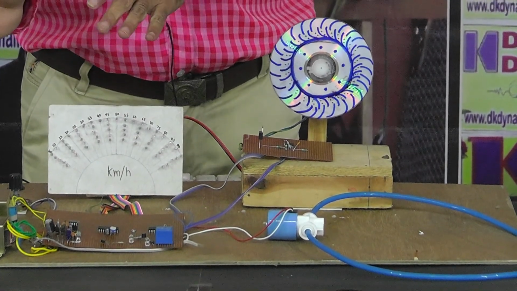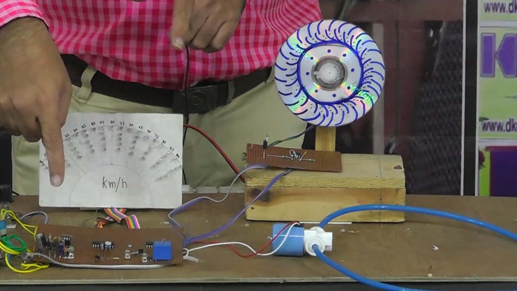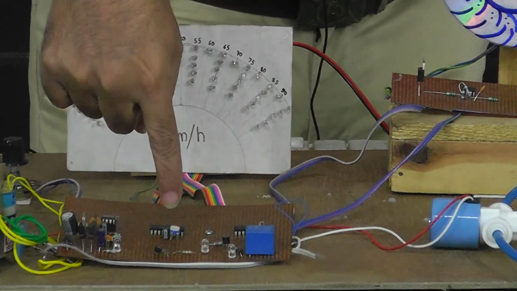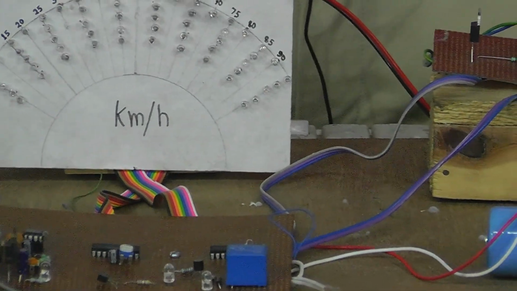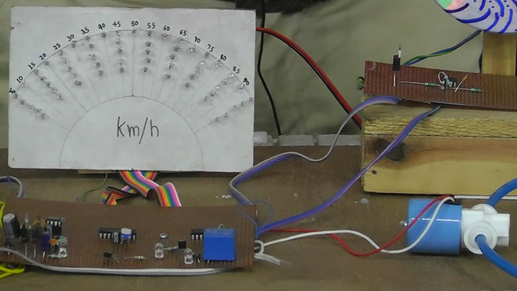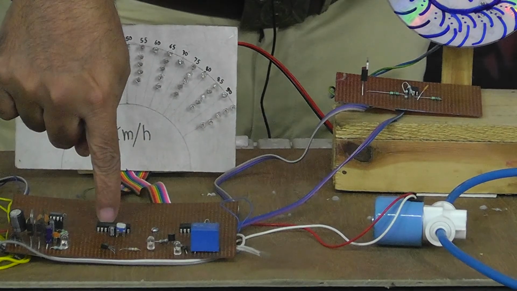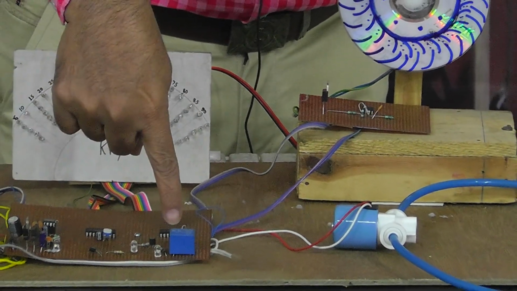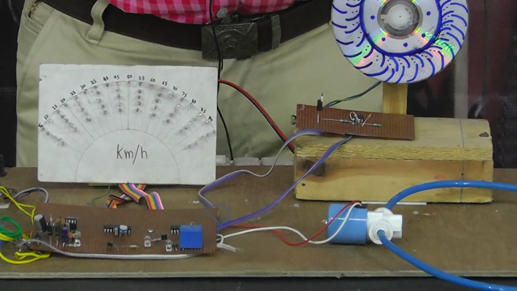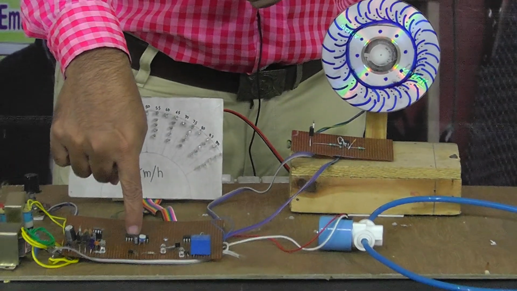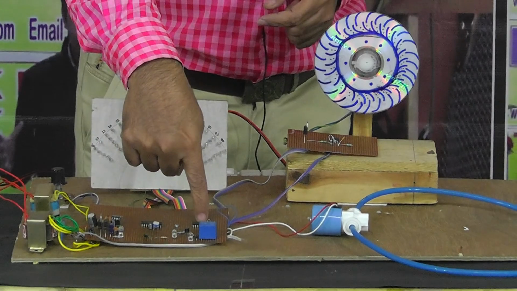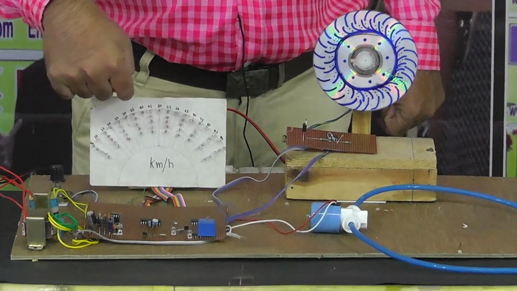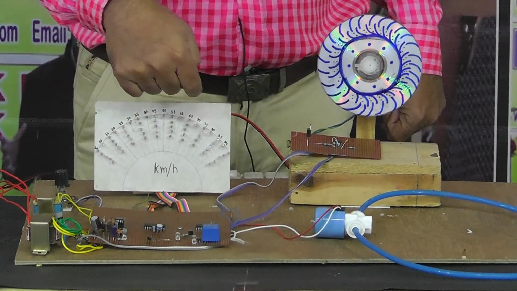When there is a change in the frequency, there is a change in the output voltage, and this output voltage is fed into the decade counter IC. This decade IC compares the voltage, and after comparing, it gives synchronous outputs, 10 outputs each. So we are cascading the two ICs. Cascading means combining the two ICs. One IC gives 10 outputs, and the other IC also gives 10 outputs. In this way we make the dial, and this dial electronically shows the speed.